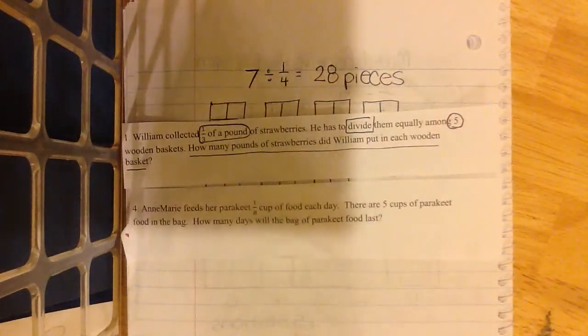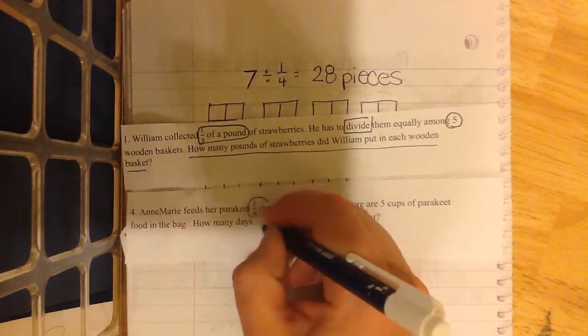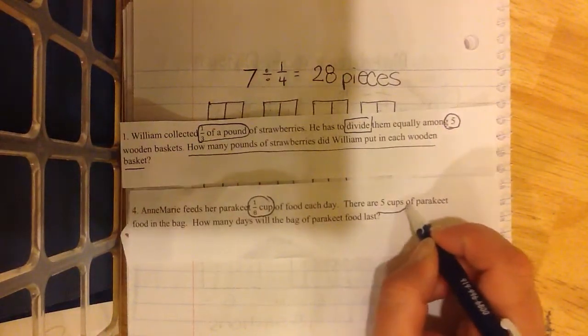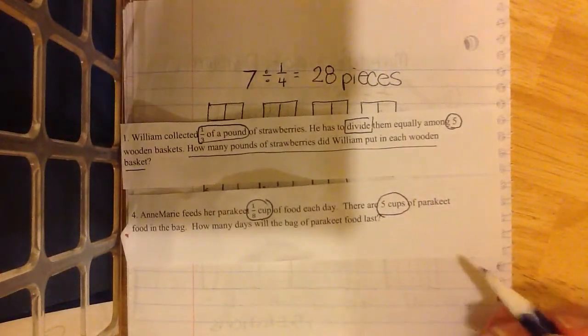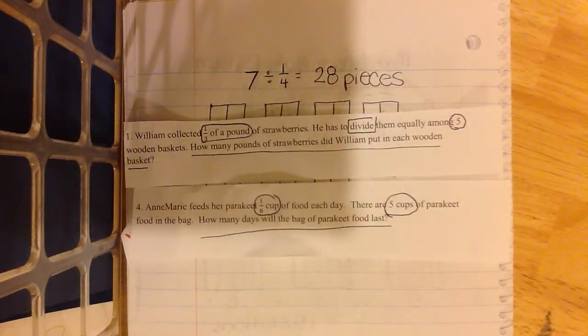The next problem says, Anne-Marie feeds her parakeet 1/8 cup of food each day. There are 5 cups of parakeet food in the bag. How many days will the bag of parakeet food last? So go ahead and pause the video right here, and you can see both word problems and work through them at your own pace. Be sure to use your notes if you need to go back and look at examples of how to do them.